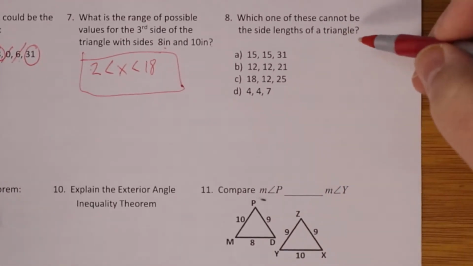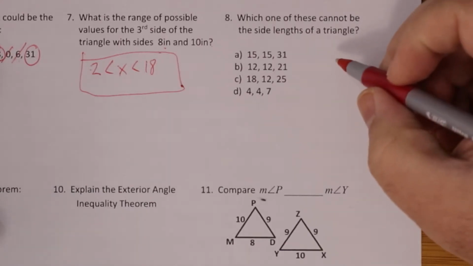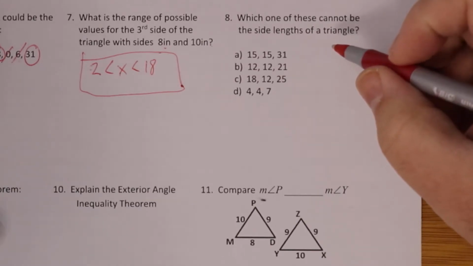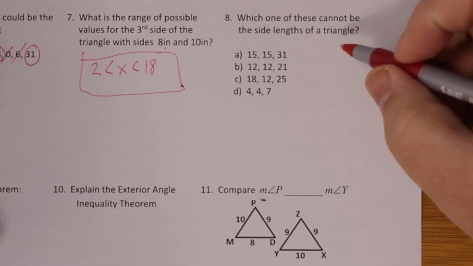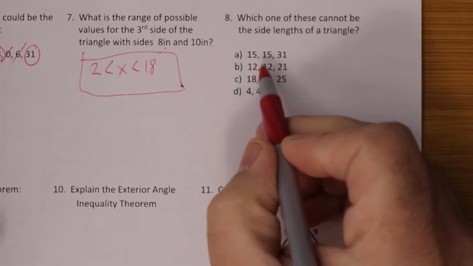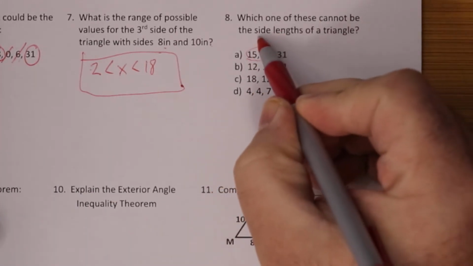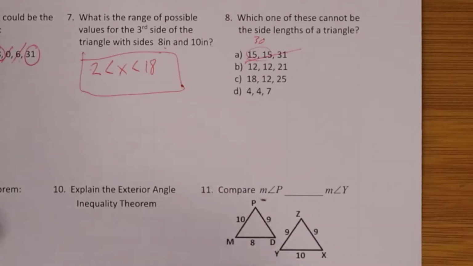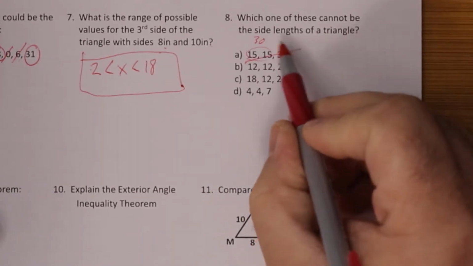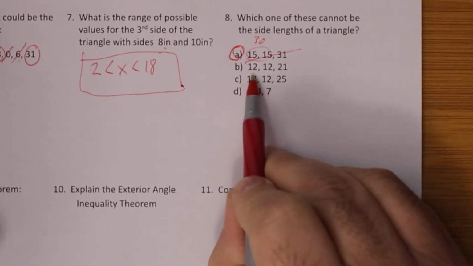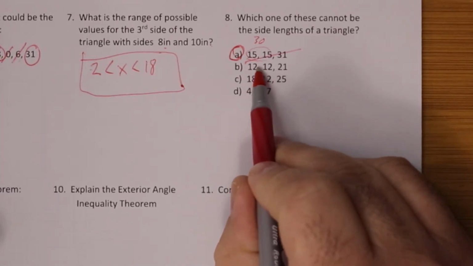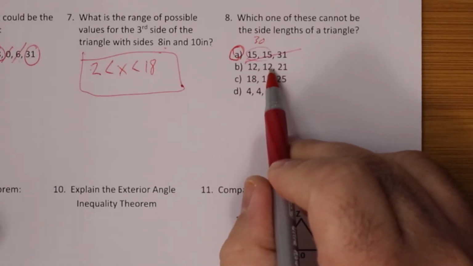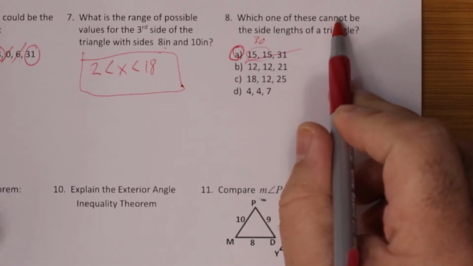Number 8, which one of these cannot be the side lengths of a triangle? So remember, this is just like what we did on the first two problems, where you're finding out could it make a triangle or not. So if I add 15 and 15, that makes 30. 30 is not greater than 31. That doesn't work. So that, which one cannot? That cannot be. If we add 12 and 12, that's 24. 24 is bigger than 21. So that one would work, but we want to know which ones cannot. So we're not going to use that one.